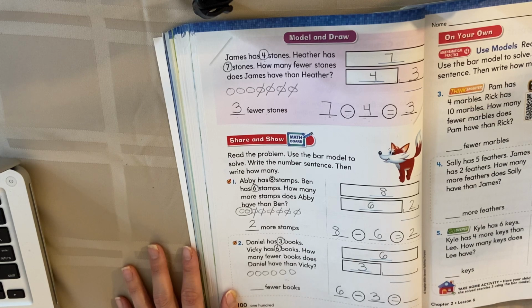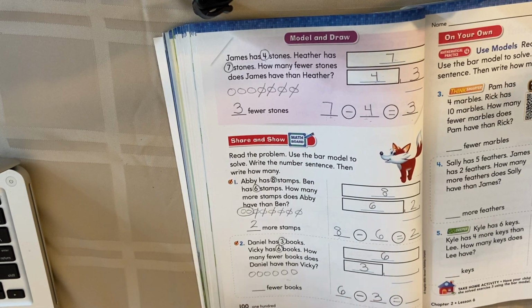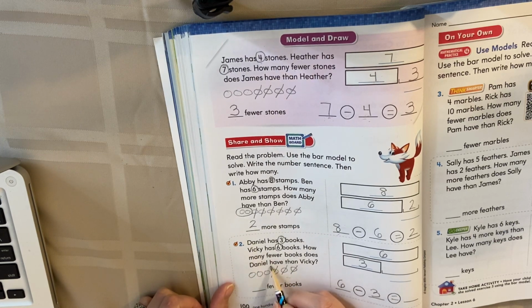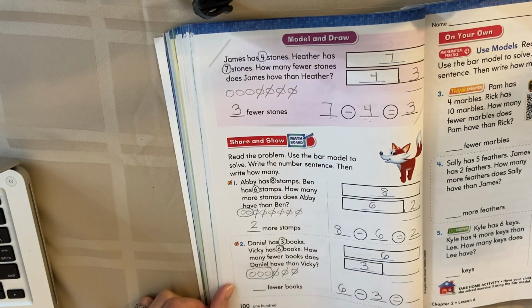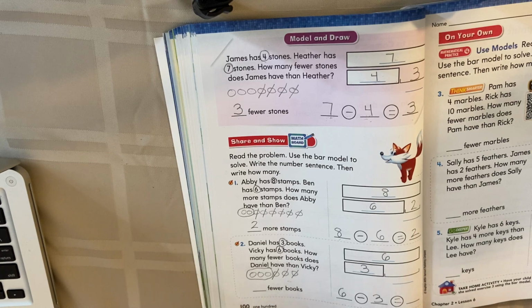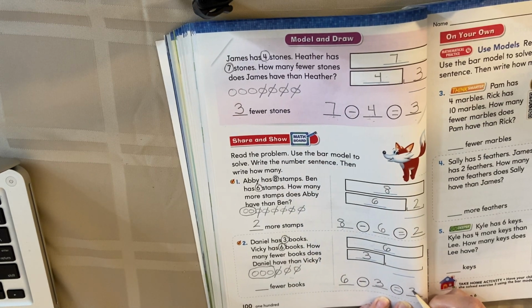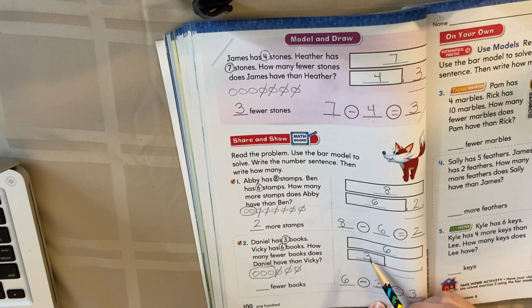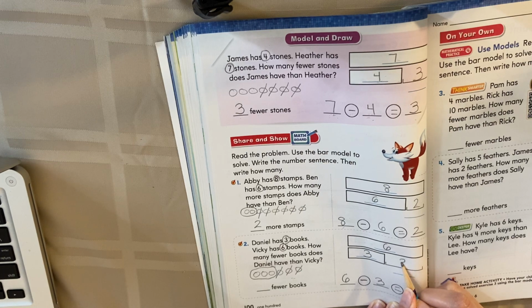Start with 6. How many are we taking away? 3. How many are left? 3. So 6 minus 3 equals 3.